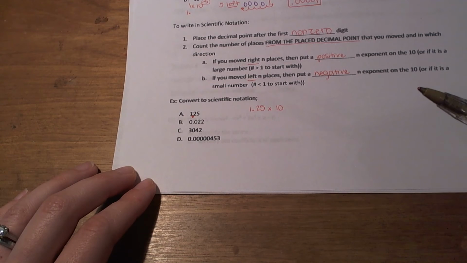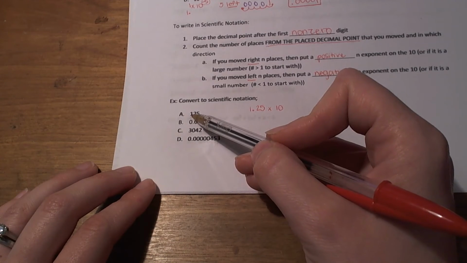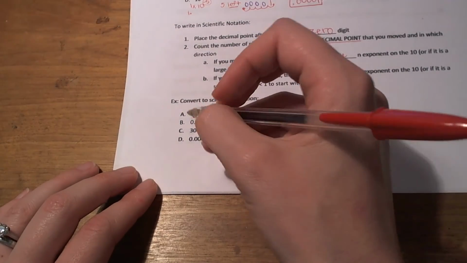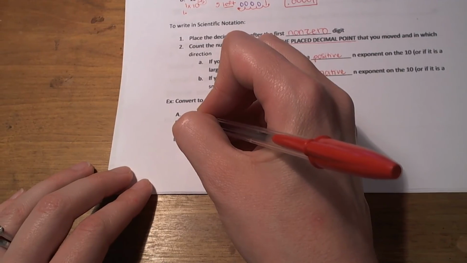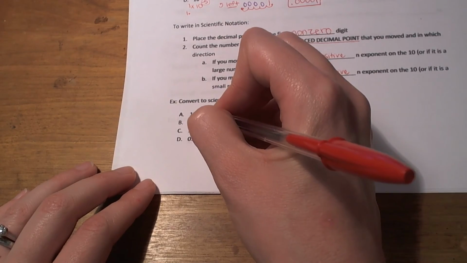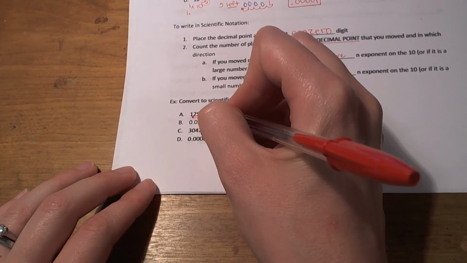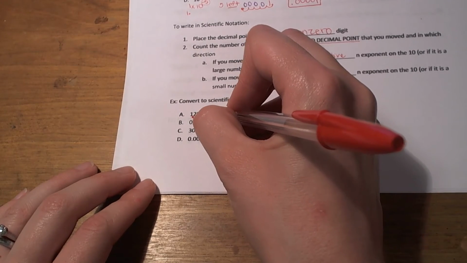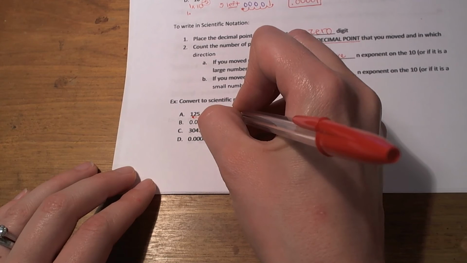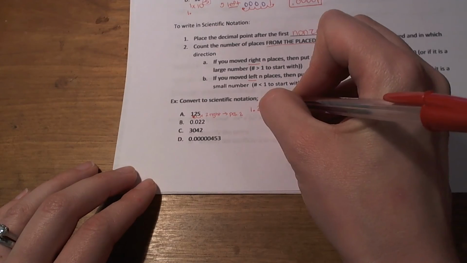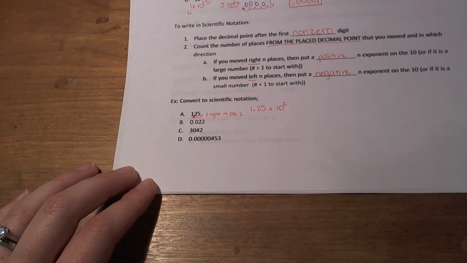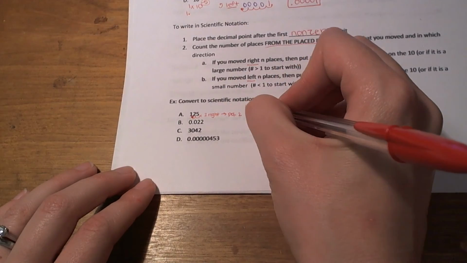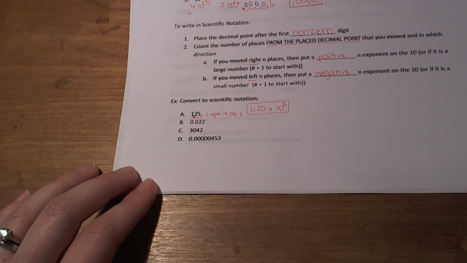of the exponent is. And so I want to see, to get from the placed 1.25 back to 125, I have to move that placed decimal 2 units right to get back to where it started. So if I went 2 to the right, remember right means that I need to have a positive 2 for my exponent. And so I put the positive 2 for the exponent of the 10. And this is your answer now for scientific notation.